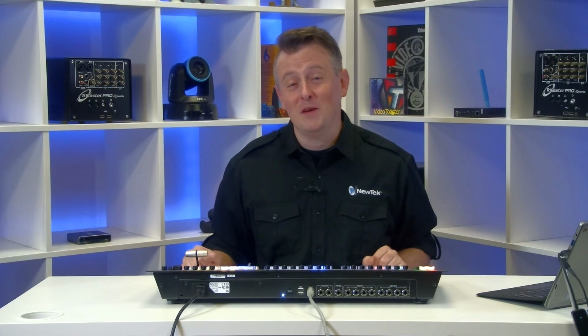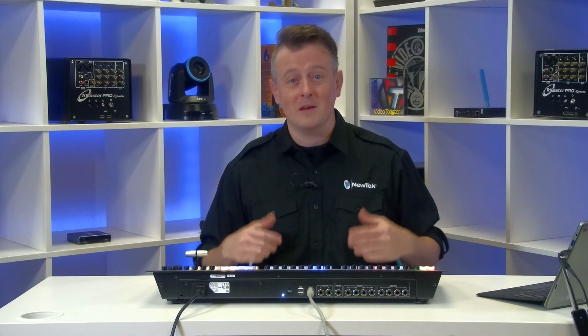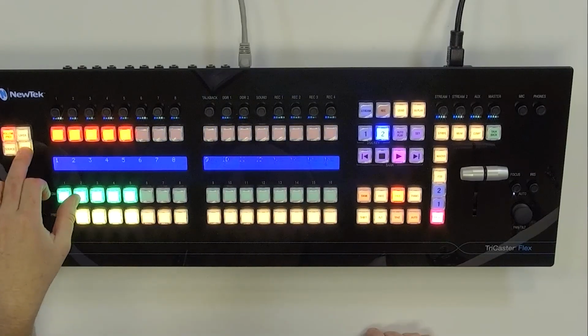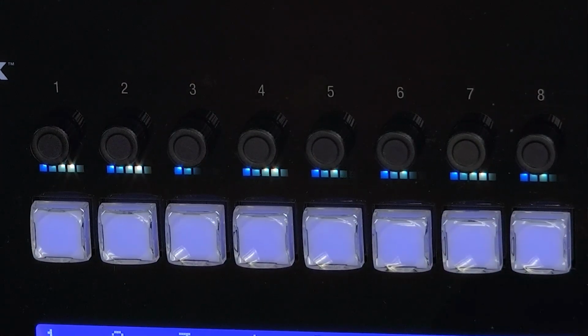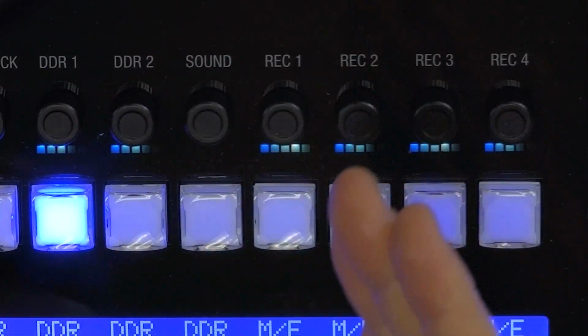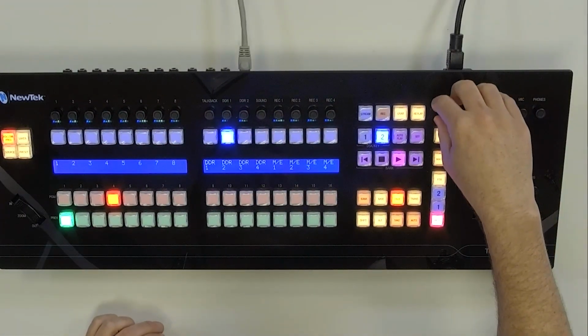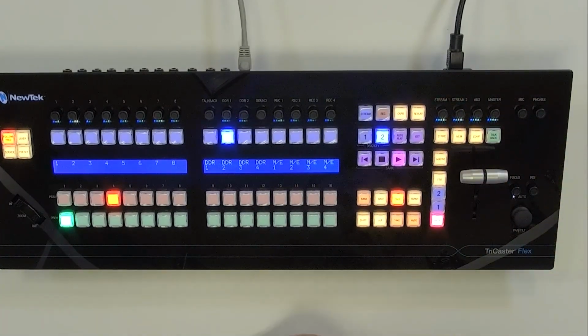Now another amazing feature of the Flex control panel is the different audio capabilities that it has as well. So now looking at my camera, let's zoom into the top left portion of my control panel. And you will see here that I have different audio meters for the audio coming through in my inputs 1 through 8. And if I go to the other side of my control panel, I also have access to my TalkBack, also my DDR, my different recordings, and over on the far right, I have access to the volume control of my different streaming encoders, my auxiliary output, and my master output as well.